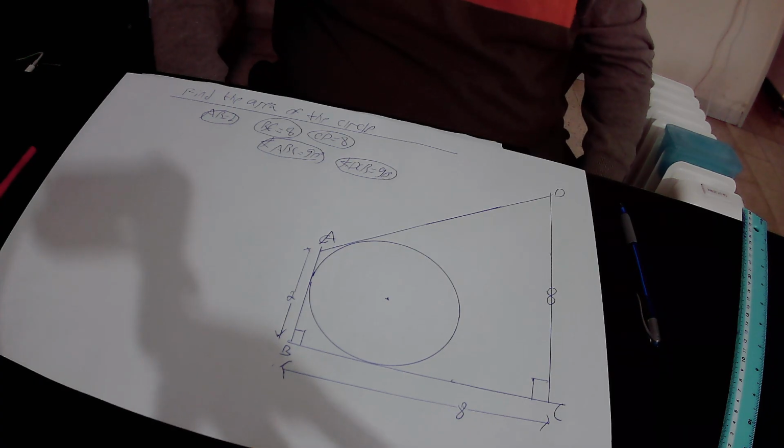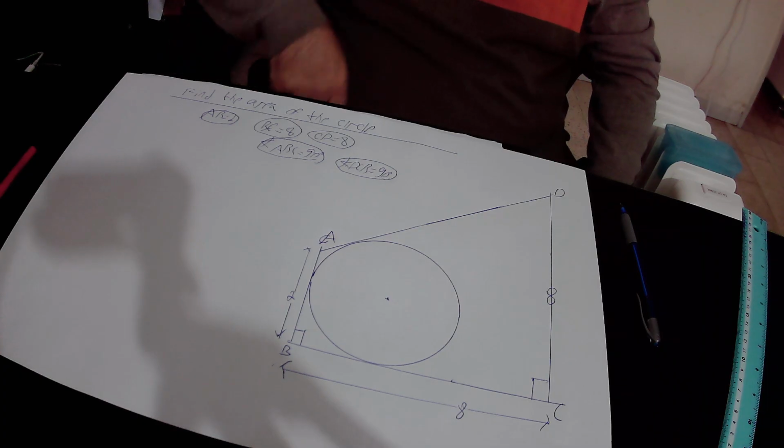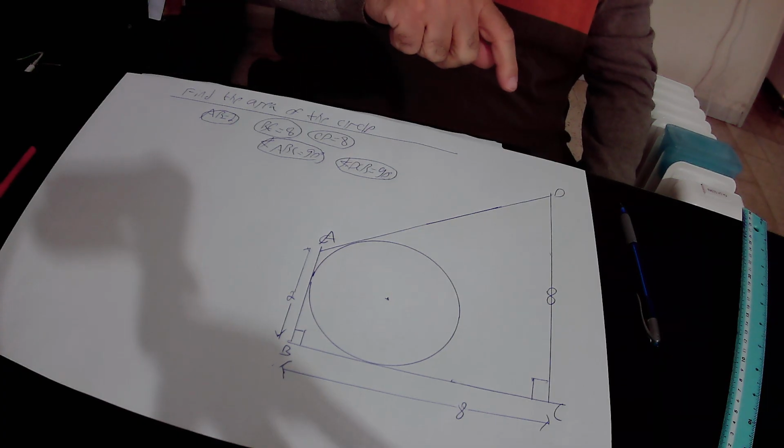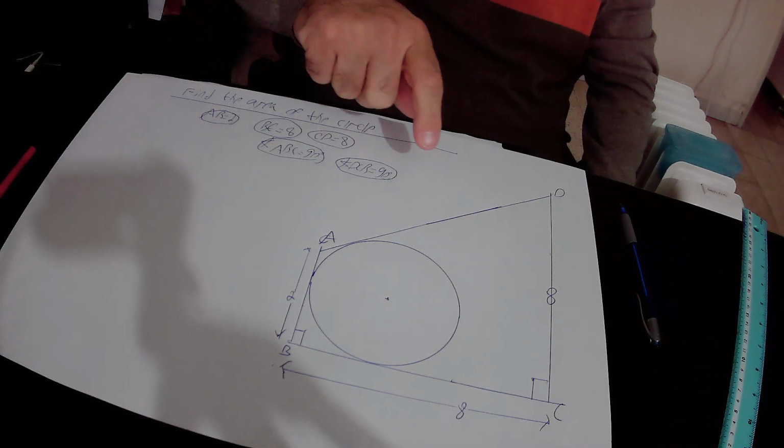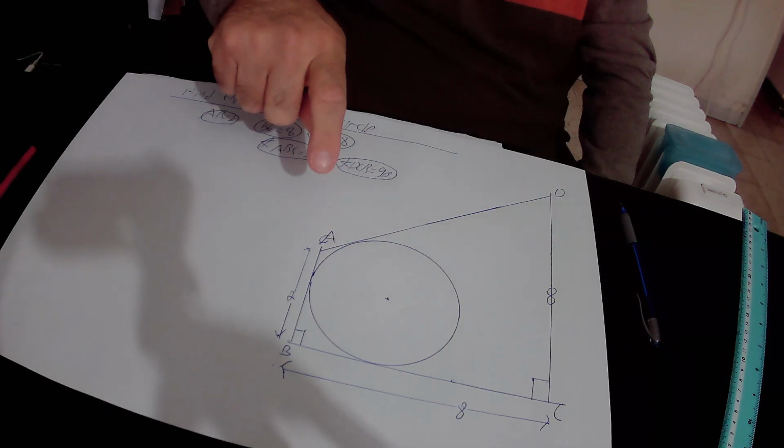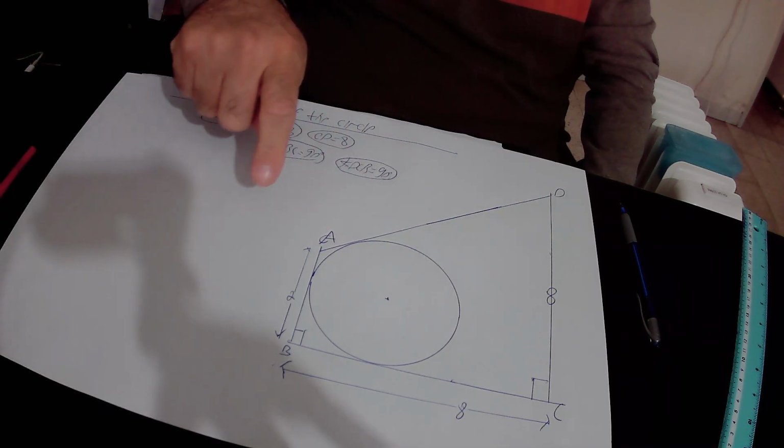So first of all, we'll do a construction. We'll extend side DA and side CB of the quadrilateral until they touch each other.